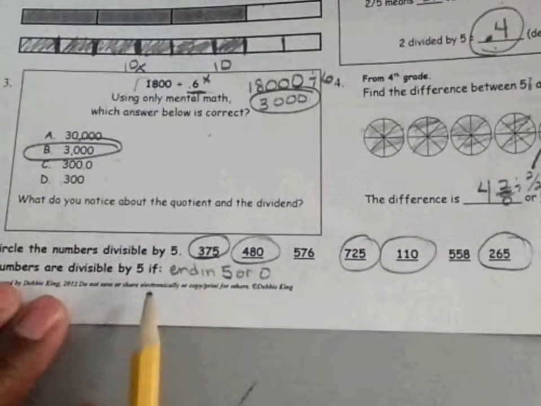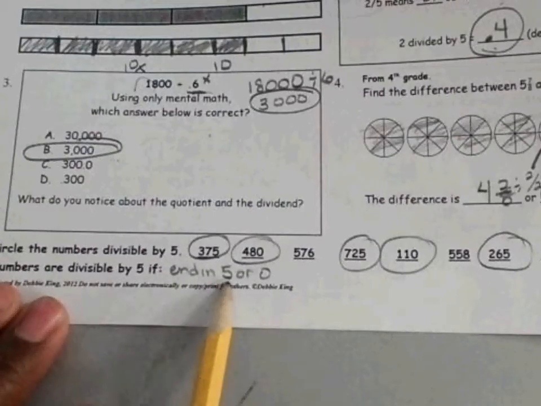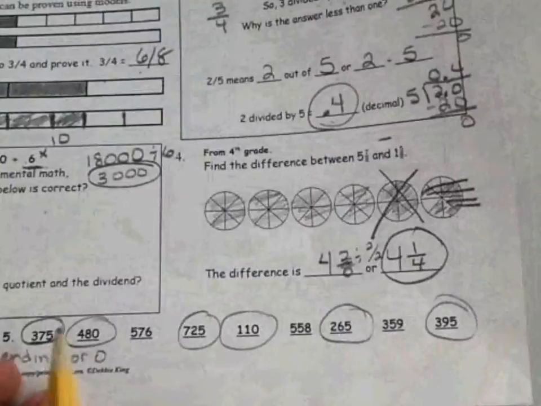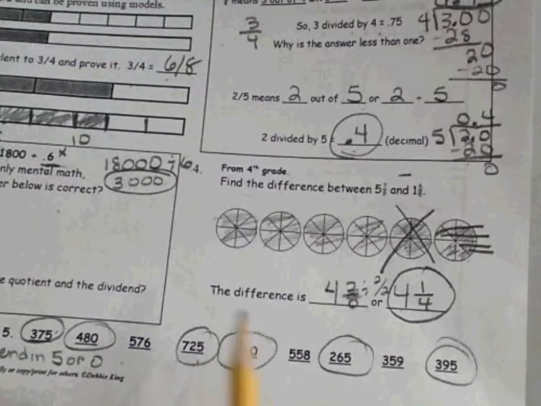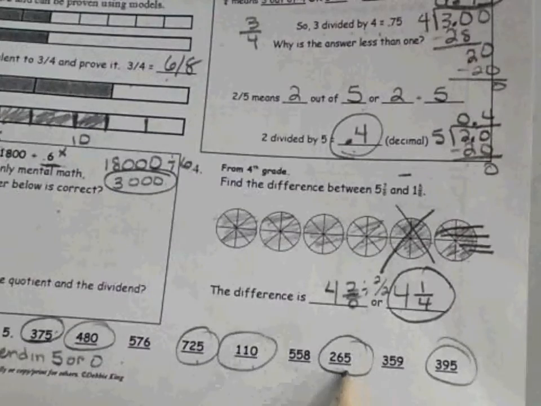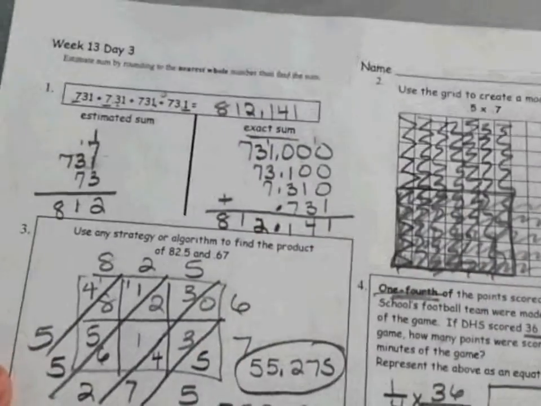Okay? Divisibility rule. Circle the numbers that are divisible by 5. A number is divisible by 5 if it ends in 5 or 0. Simple enough, right? Okay? So, yes, yes, no, yes, yes. Good job. All right, so that's it for days 1 and 2. All right, flip it over.